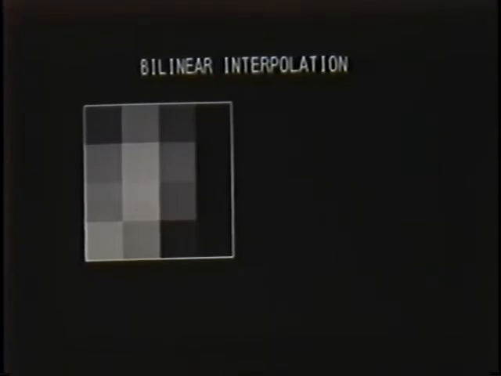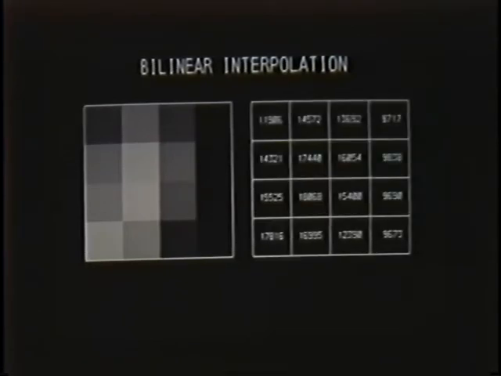First, let's view this image as numbers rather than shades of gray. We'll perform the calculations on the pixel in the second row, third column. It currently has a value of 16,054. Remember that the intensities of this image are scaled such that pixels with values in the 9,000s display as black, while pixels in the 20,000s display as white. Values in between are linearly scaled to the various shades of gray.